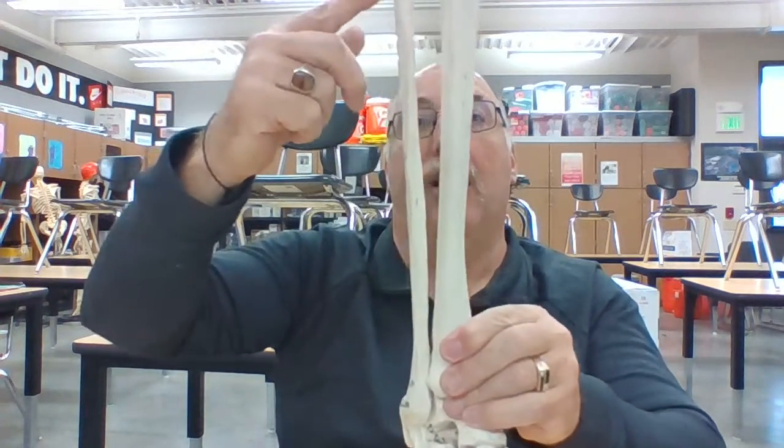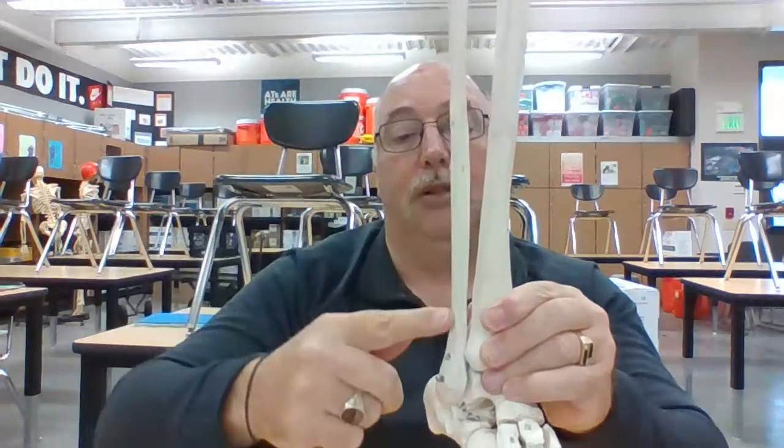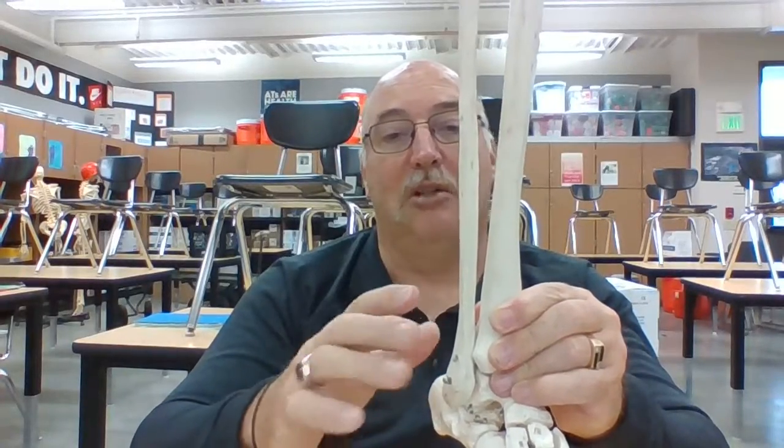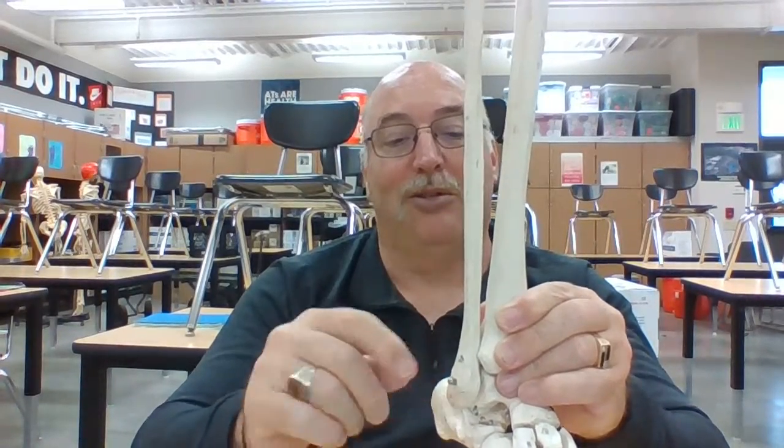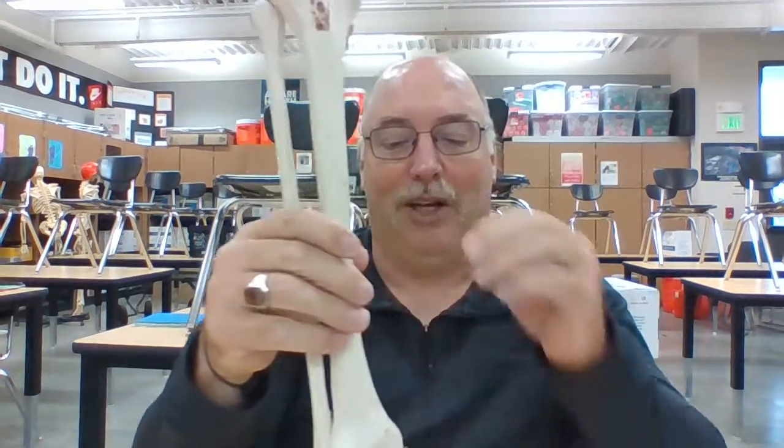If we follow the fibula down, we'll come to a round process. This is going to be called the lateral malleolus. And you're only going to hear medial and lateral malleoli when they talk about these regions on the ankle. Otherwise, they just use the word tibia and fibula.